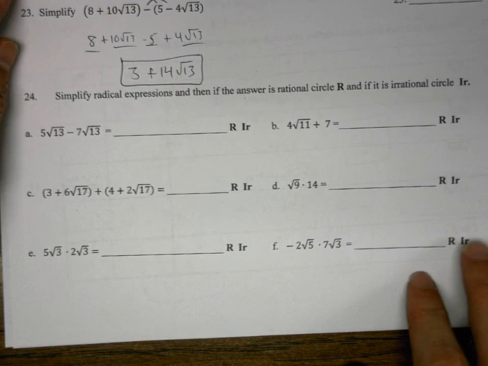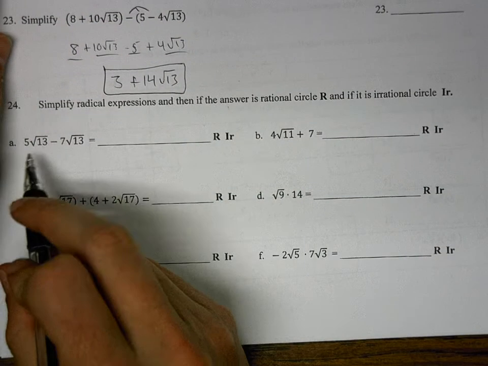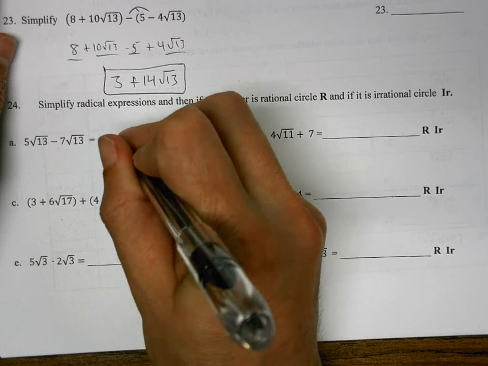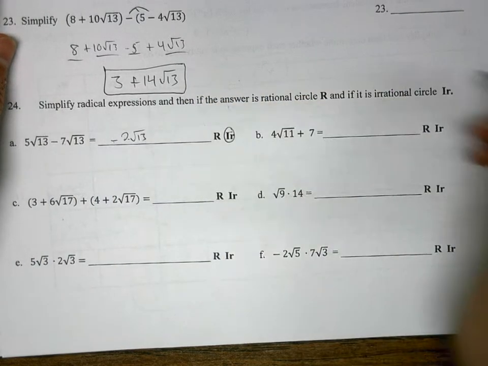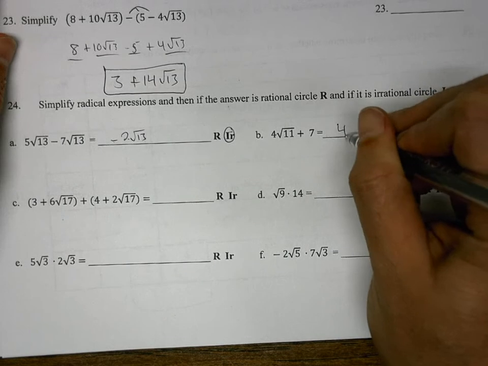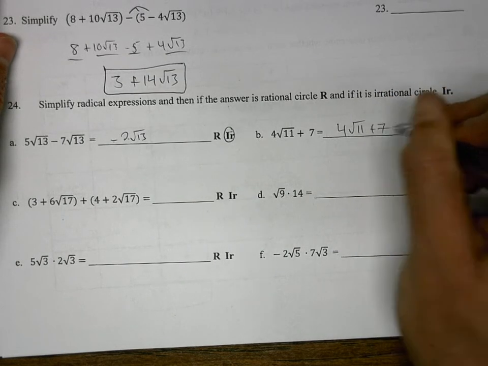24. 5 root 13 minus 7 root 13 is negative 2 root 13s. You just combine the coefficients. That's irrational. Those can't combine at all, so you just leave them as is. Irrational.